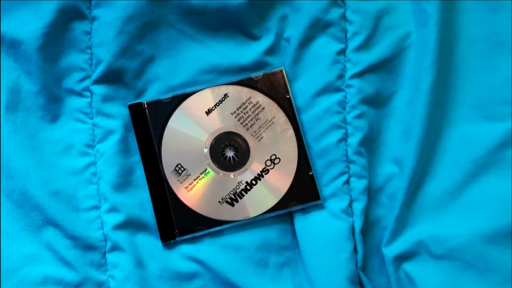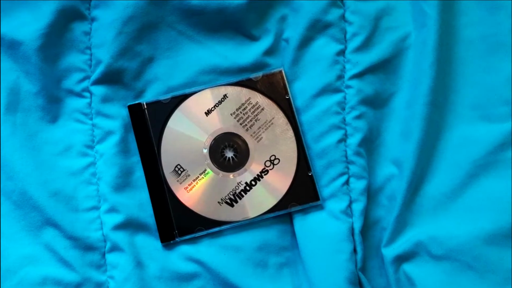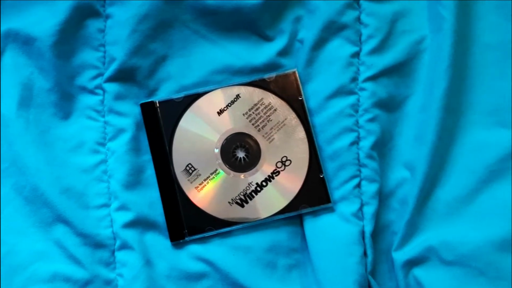When I think about all the different versions of Windows that have come out over the years, my favorite has definitely got to be Windows 98. Mainly because it's the first version of Windows I ever used, and I think it's just kind of cool. So let's get right into it.